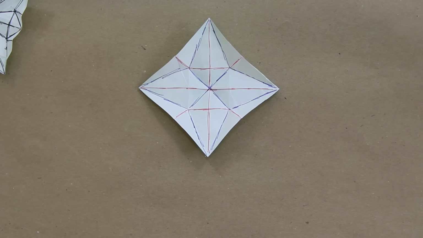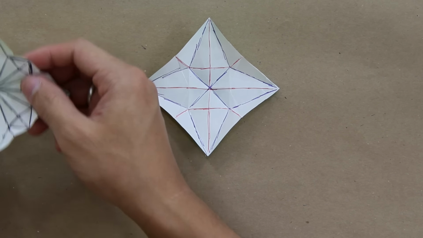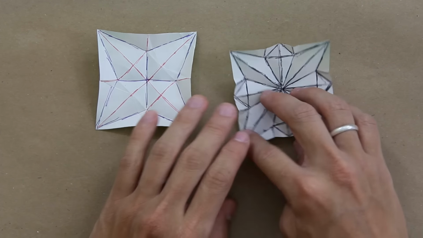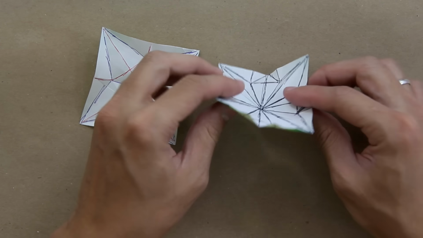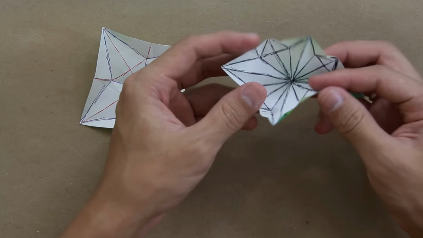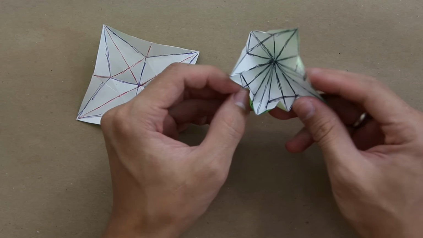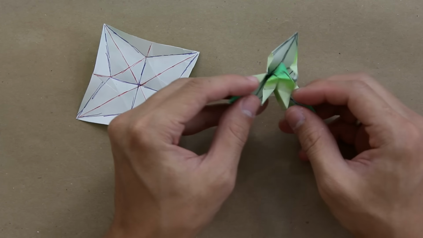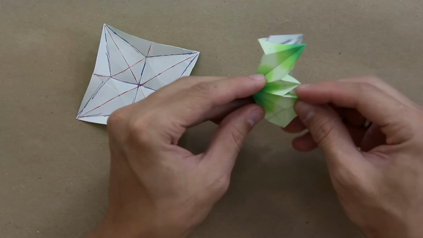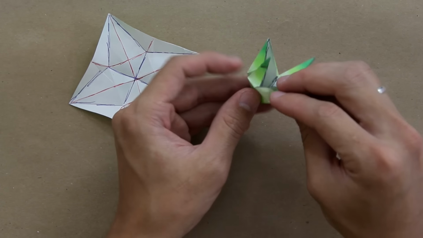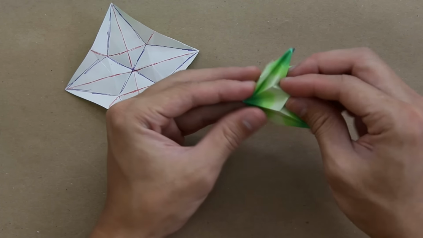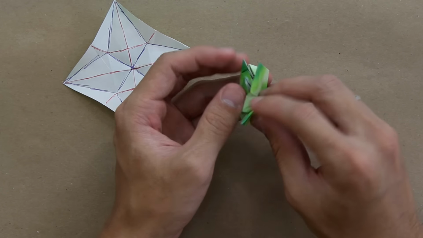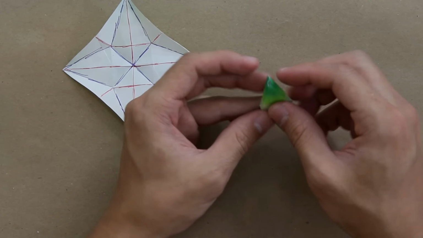So let me show you other base. There are several bases, and well, this one here is the frog base. It's the same base used to make the iris flower. Okay, so if you find something like this, it means that's going to be the iris flower base, or also called the frog base.